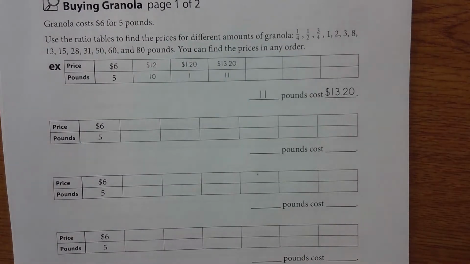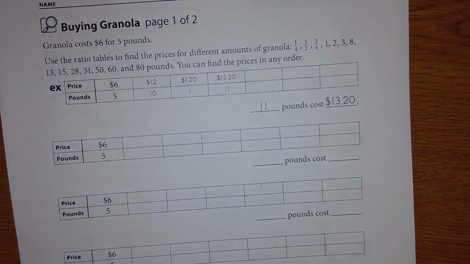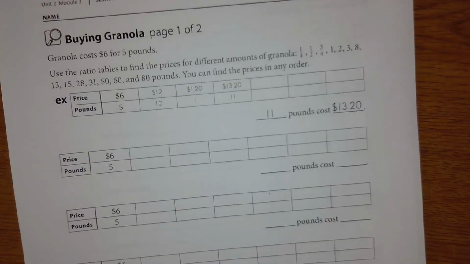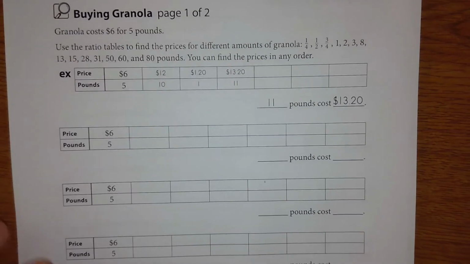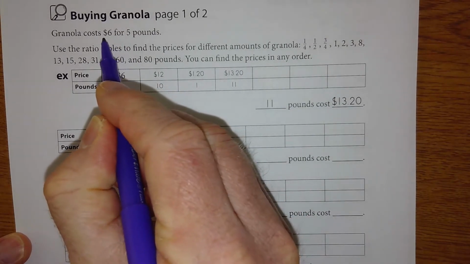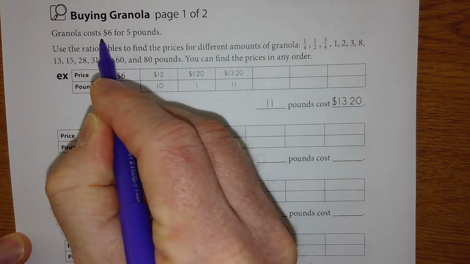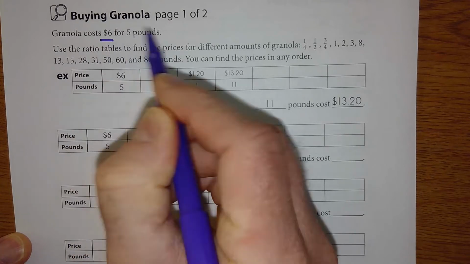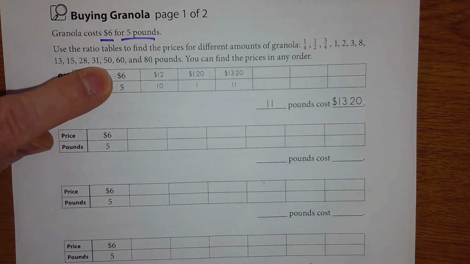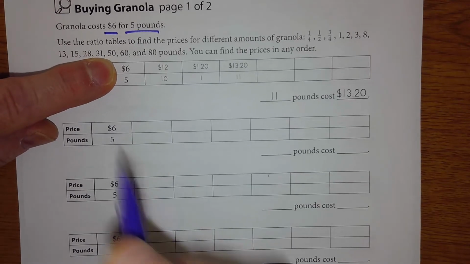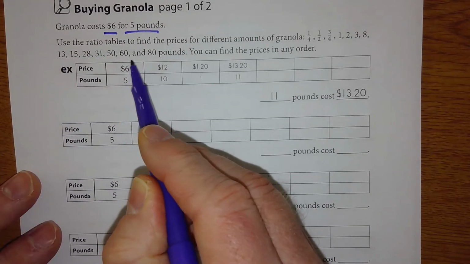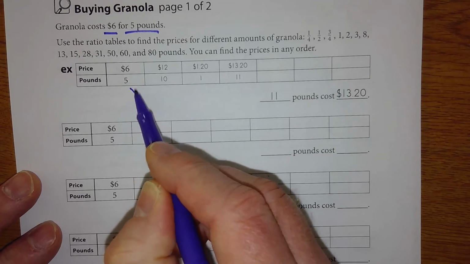So if you look at Bridges book page 50 now, buying granola. We know, remembering this everyone, that granola costs $6 for 5 pounds. And you can see that by the example. And this is the example we just went over. So the first time, what did they do from the 5 pounds and the $6?